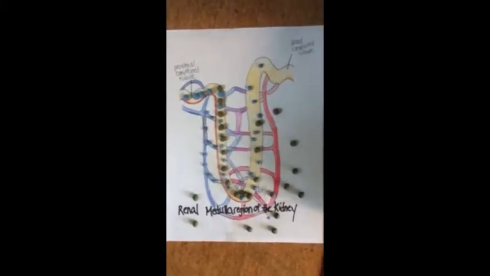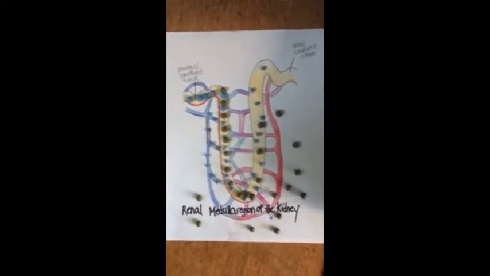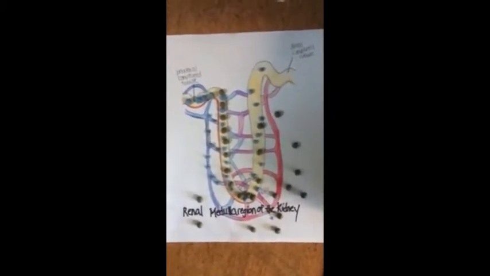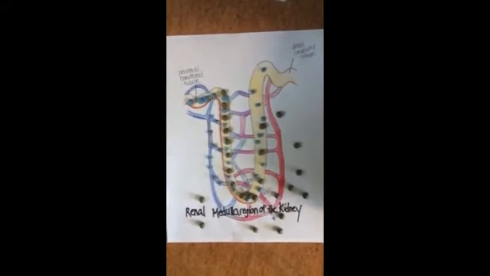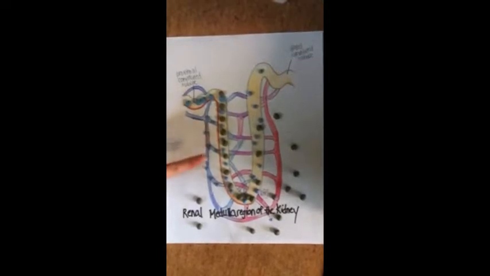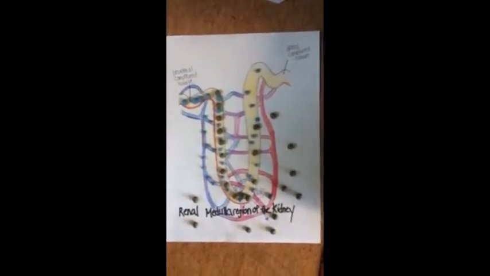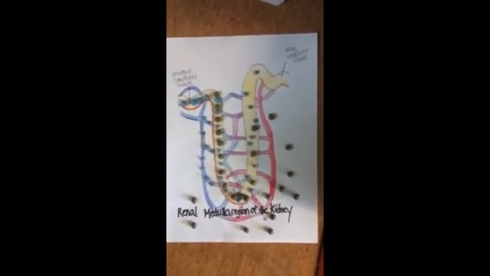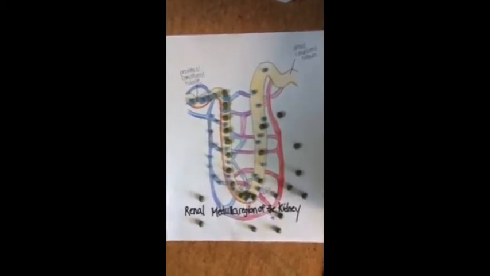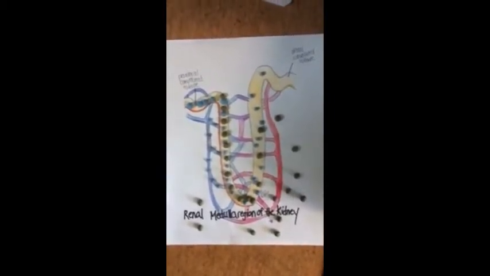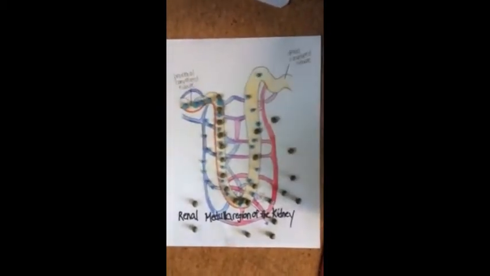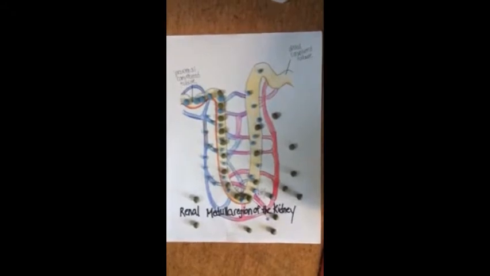The function of the loop of Henle is to create a salt bath with the surrounding renal medulla fluid. After the filtrate leaves the proximal convoluted tubule, it enters the descending portion of the loop of Henle. A lot of water still remains in the filtrate along with remaining dissolved solutes like sodium, potassium, chloride, bicarbonate, and hydrogen, represented by the green molecules. Water is represented by the blue molecules.